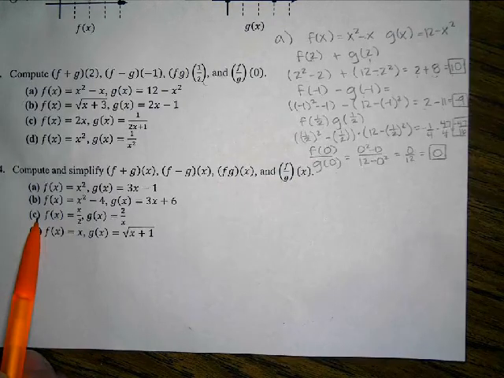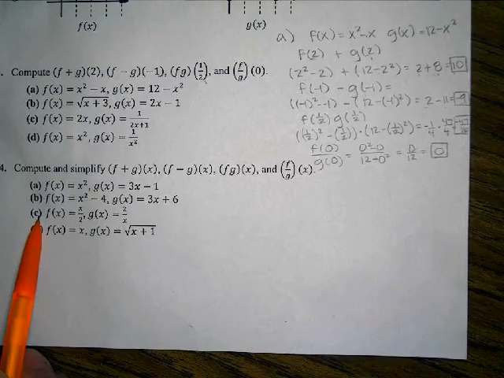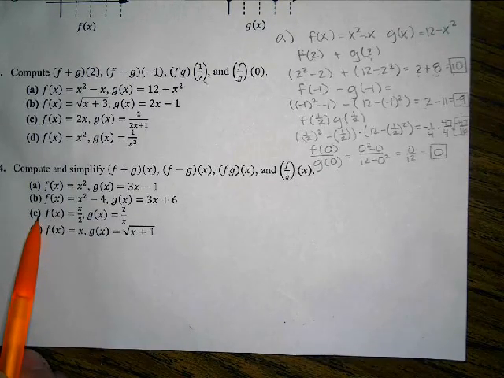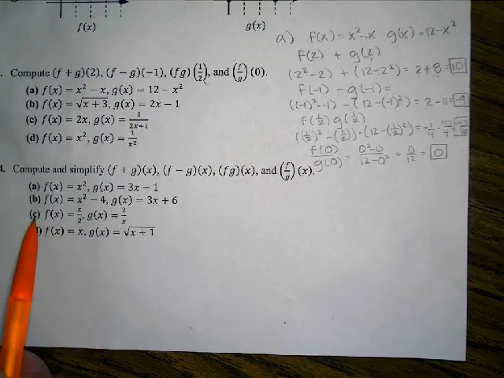Adding two fractions together, subtracting two fractions, multiplying two fractions, dividing two fractions. How did we do with that? Should we look at those? Sure.